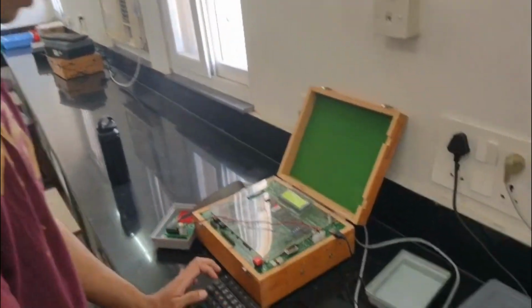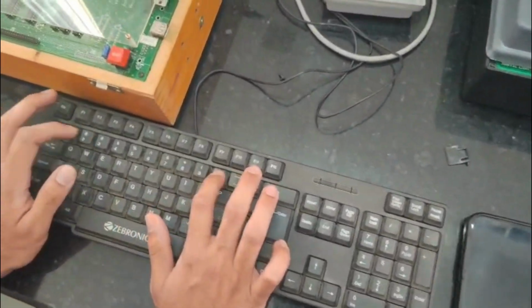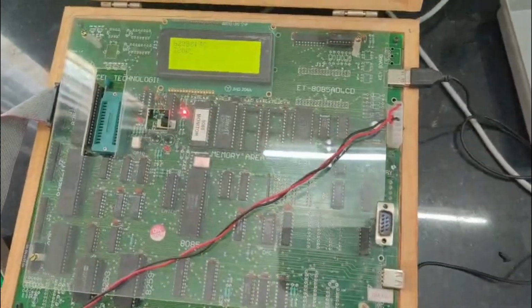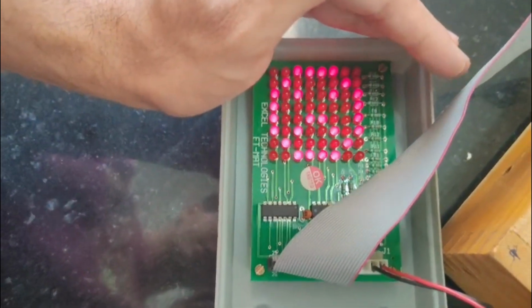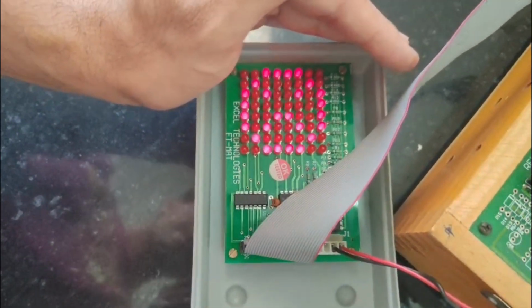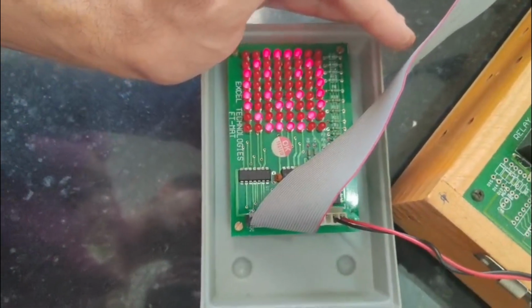Hello everyone, so today I will be performing the experiment LED matrix integration display. So I have already written the code for the innovation I would be showing. The innovation would be to display an alternating smiley and a sad face. Okay. I will just execute it. As you can see here, an alternating smiley and a sad face is visible. It is being called from the memory address 2050.